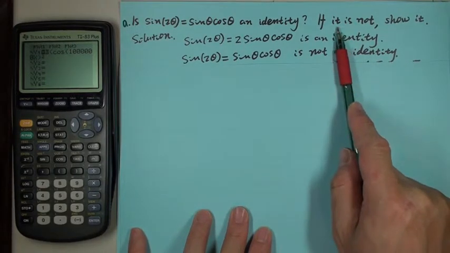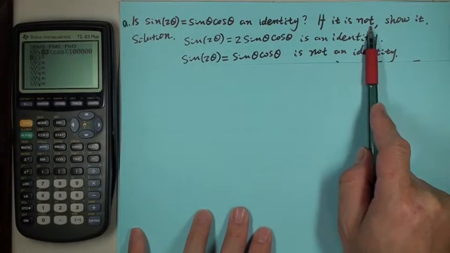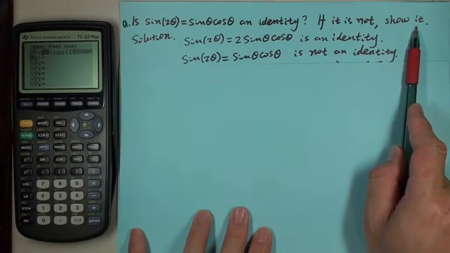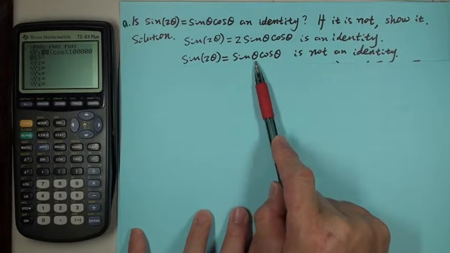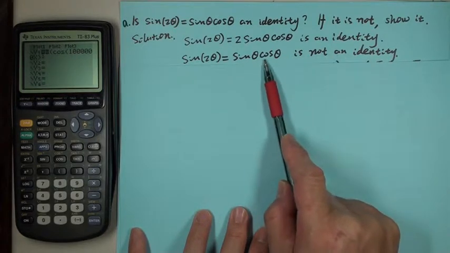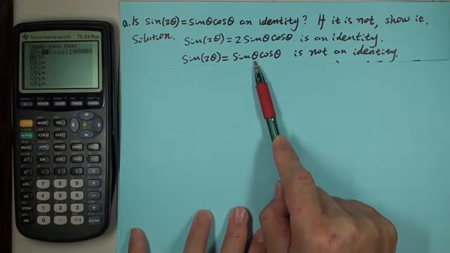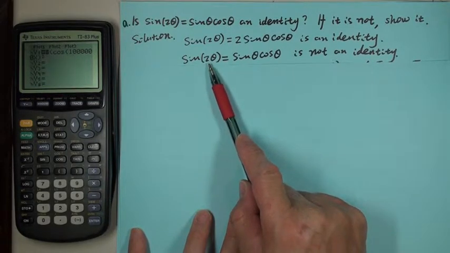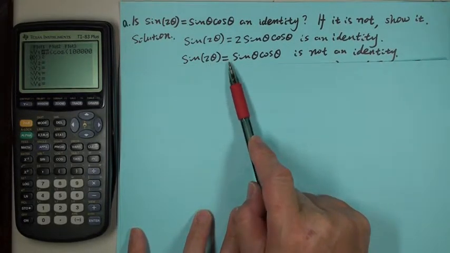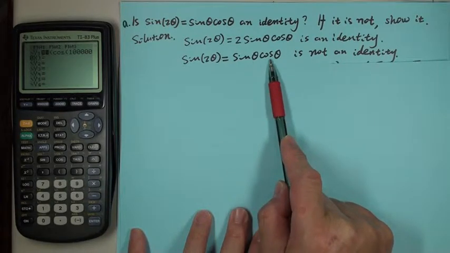Well, here it asked that if it is not, then you have to show it. To show an equation is not an identity, what you want to do is find a value that you plug in, and it will make the left-hand side not equal to the right-hand side.